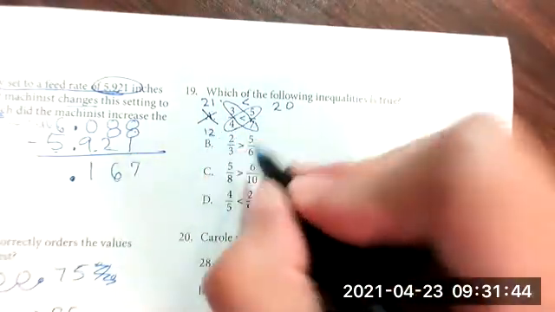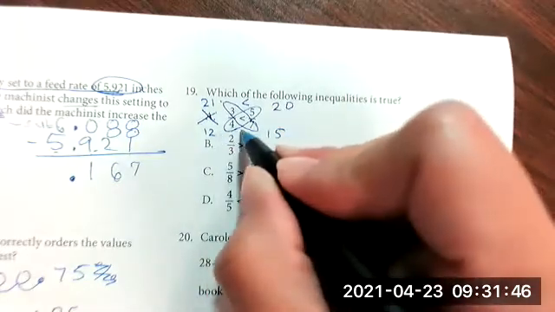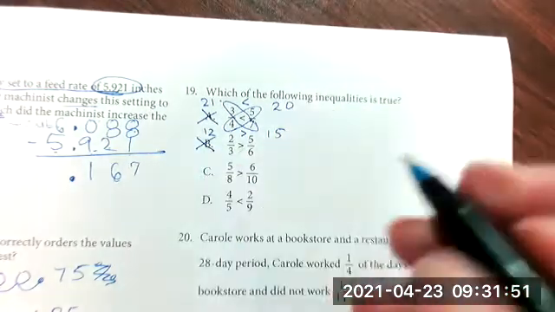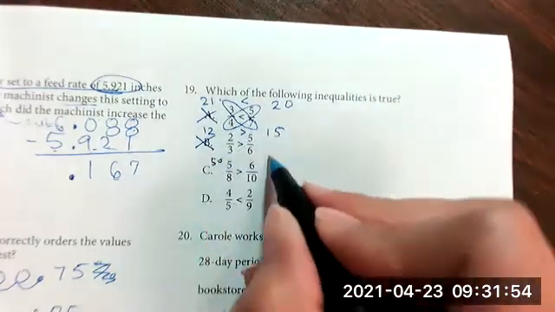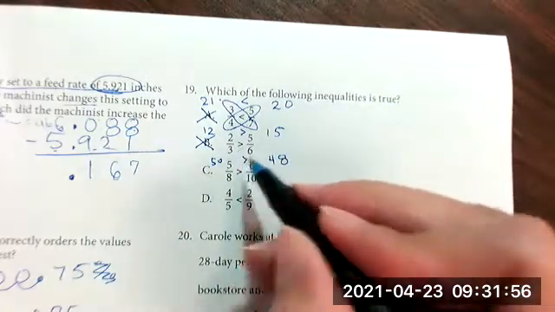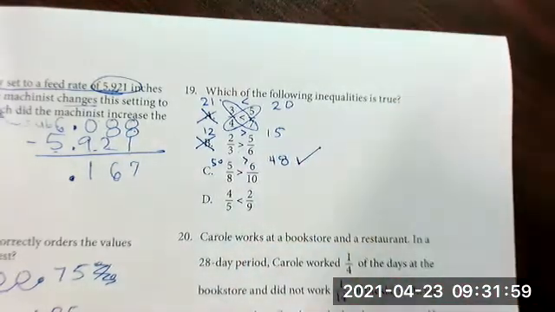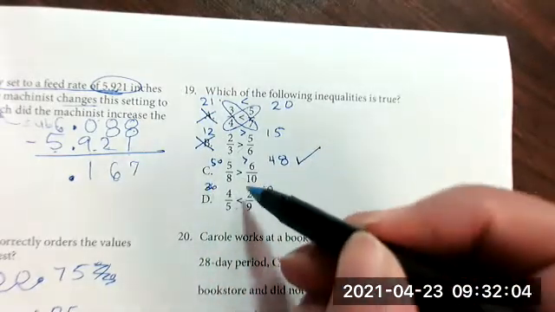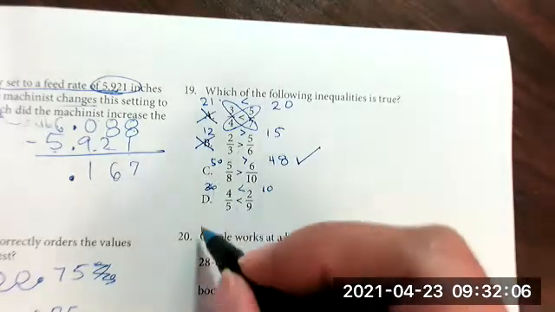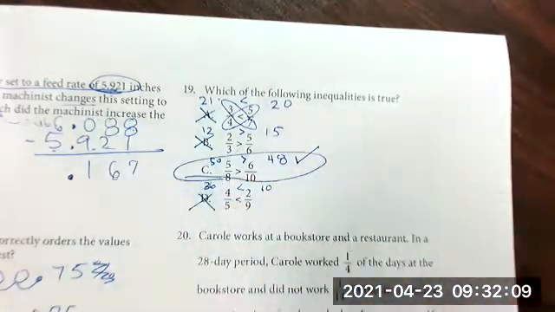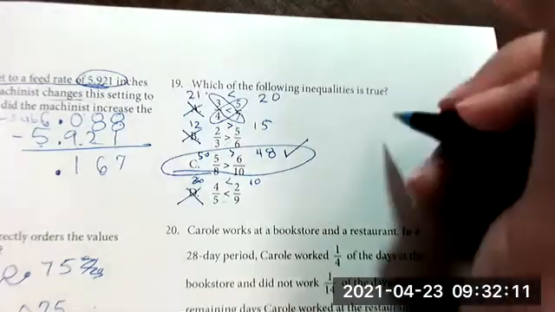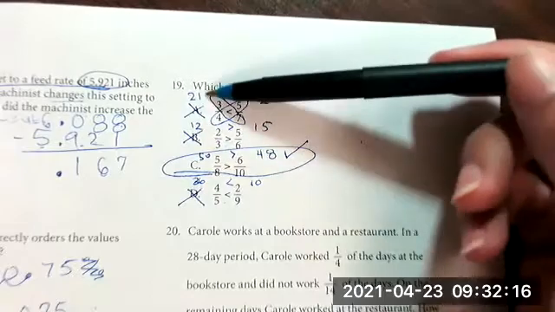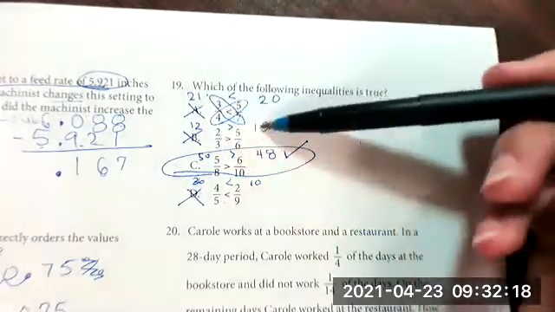This one is 12, and this one is 15. 12 is not greater than 15, so that one is out. This one is 50, this one's 48. 50 is greater than 48. And the last one, 36 and 10. 36 is not less than 10, so that one's out. So the only choice you have is that one. Remember what I said though, for the cross multiplication, always put the number on the top, because if you put it in the bottom, it won't work out.